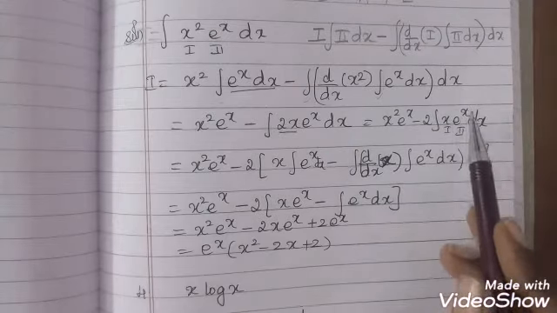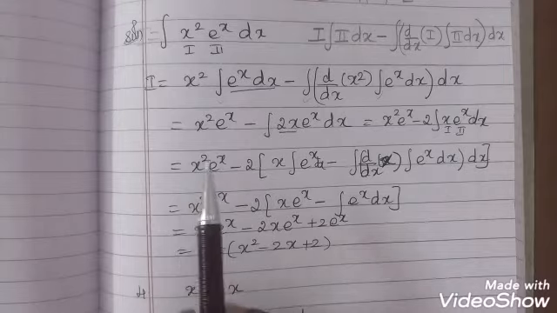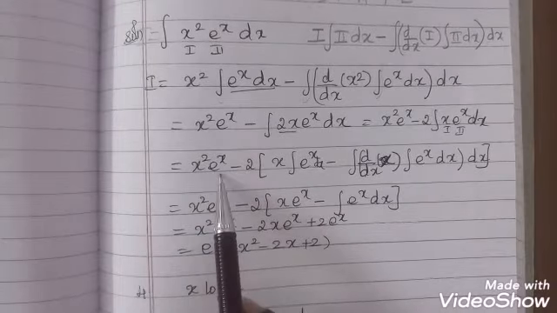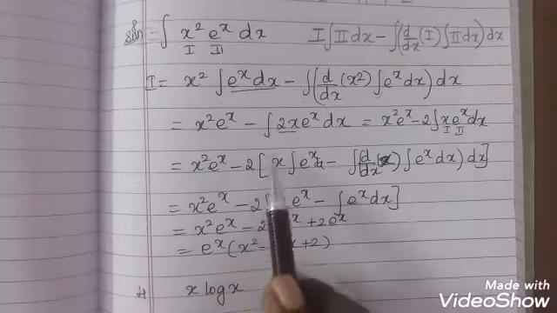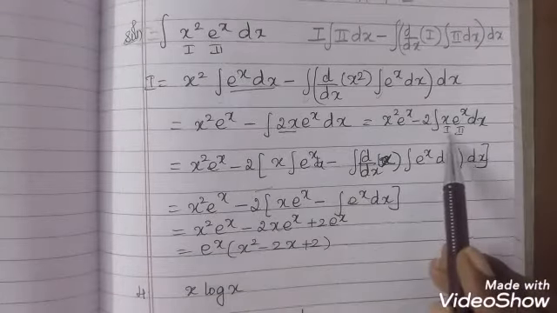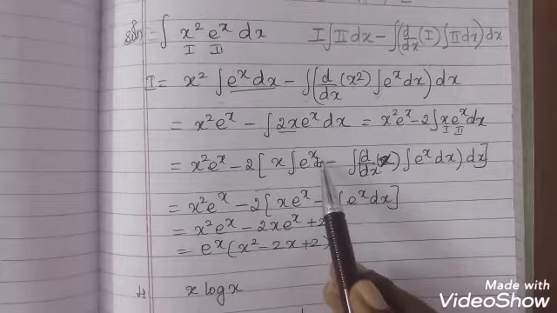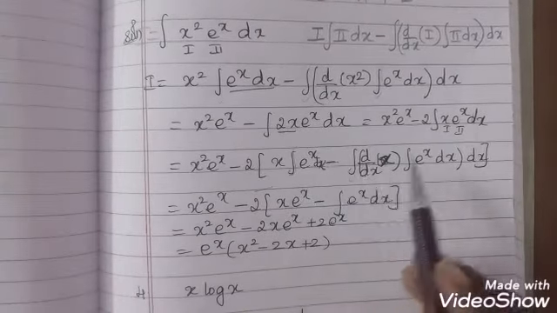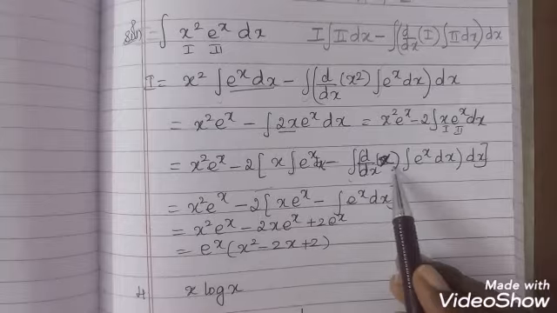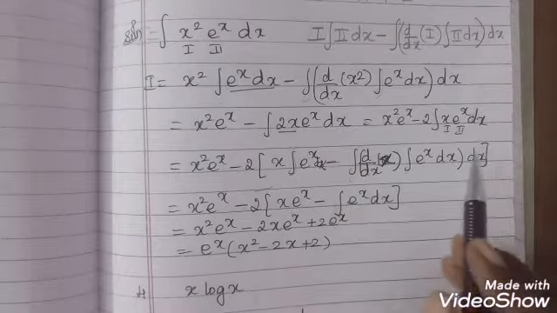I'll take this as the first one and this as the second one. Again I'll be using the formula here. So what have you got? It's x squared e power x. Now here it is minus this 2, I have taken it outside. Okay, coming to the formula, x into, that's your first one, into integral of e power x into dx minus integral of d by dx of x. Okay, so differentiation of x into integral of e power x dx. This is what you have here.